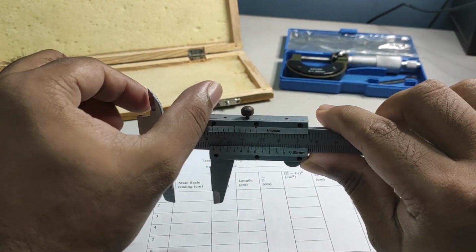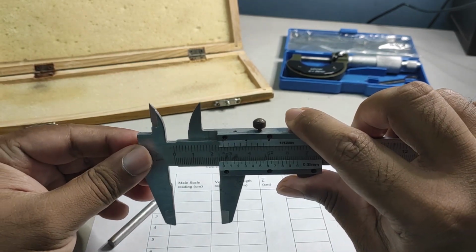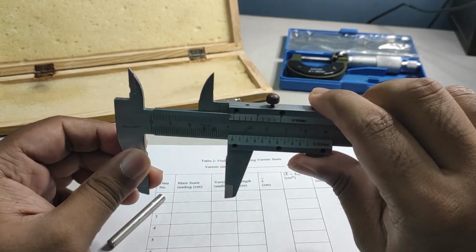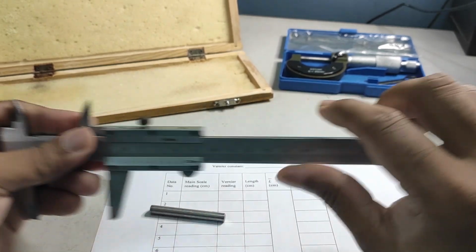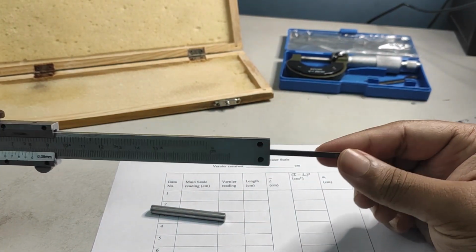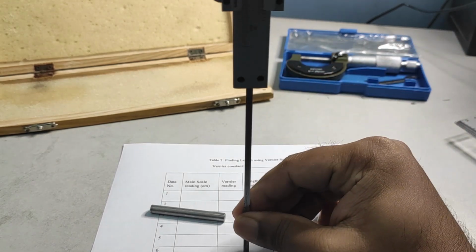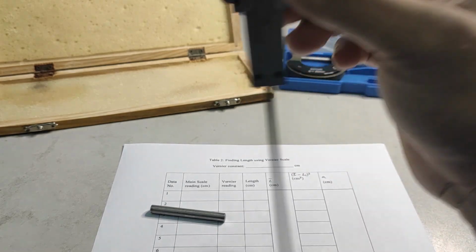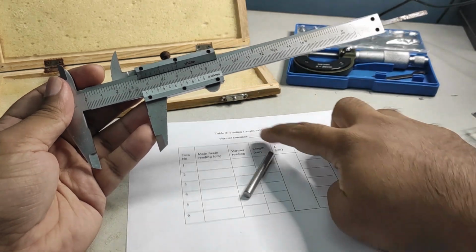For example, the upper jaws are used to measure the internal diameter of any object, and the lower jaws are used to measure the outer diameter or the length of any object. And lastly, this stick over here is used to measure the depth. We can put it inside a liquid or something and measure the depth it shows on the scale. To begin the experiment, we will have to find the vernier constant first.